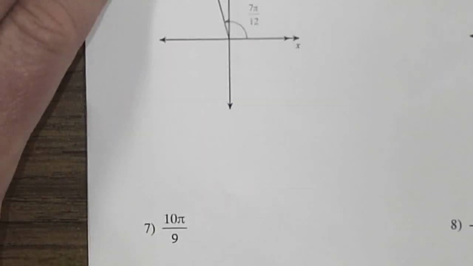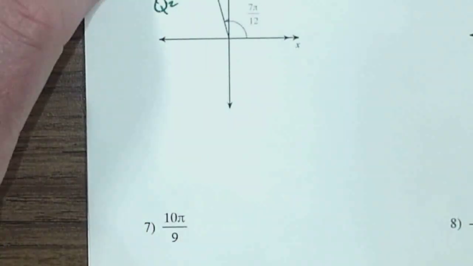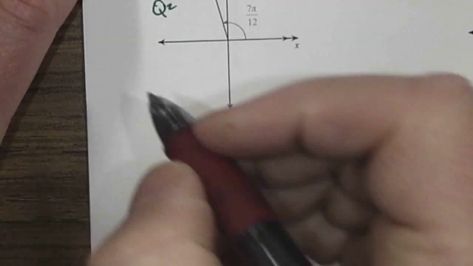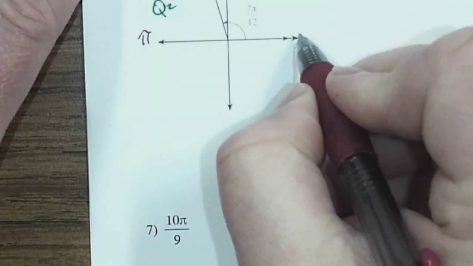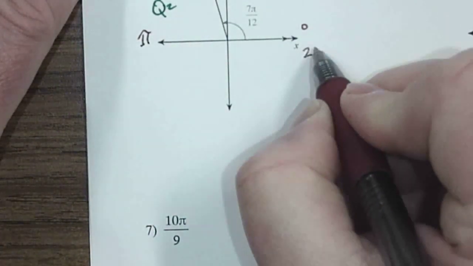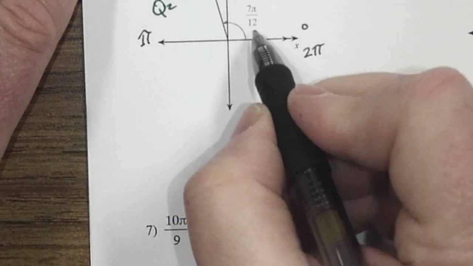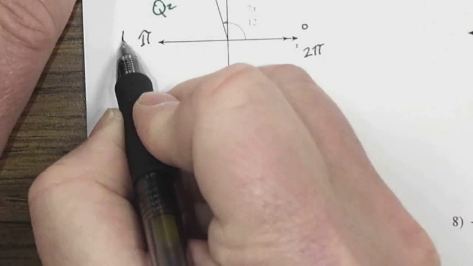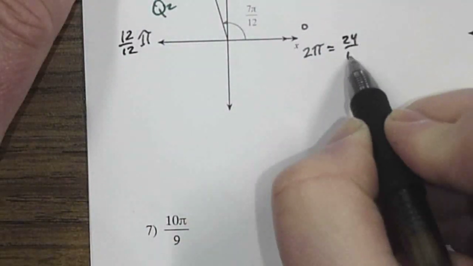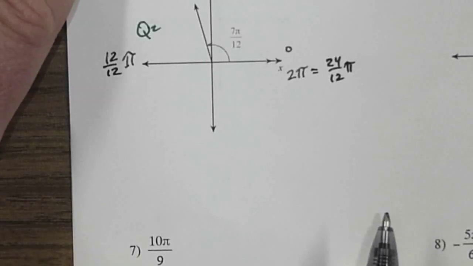What if we have radians? Okay, quadrant 2 right here. This goes out 7 pi. Now with radians, we want to remember that this is 1 pi. We start at 0, go around to 1 pi, and then we come all the way to 2 pi. Now to help us out, we have to convert to the denominator. 1 is 12 over 12, and 2 is 24 over 12. So that kind of helps us with what we're doing.